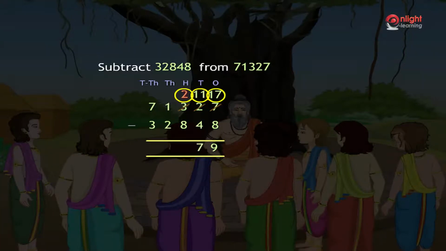Now in hundreds place, we have 2 and 8. Again, 8 is greater than 2. So borrow from thousands place. Hence, 2 in hundreds place becomes 12 and 1 in thousands place becomes 0. Now subtracting 12 minus 8, we get 4.